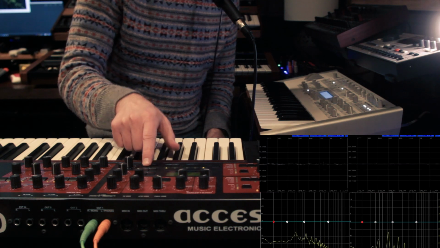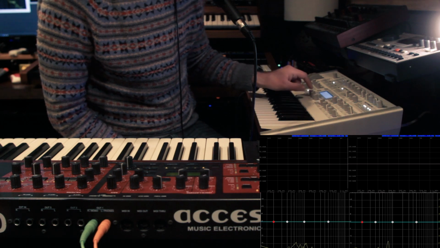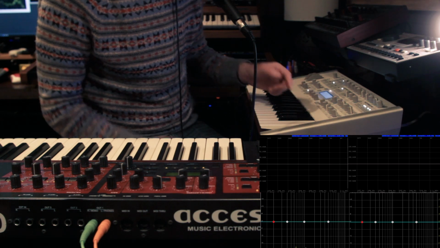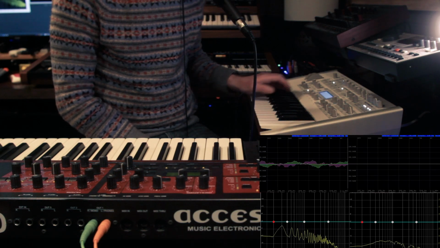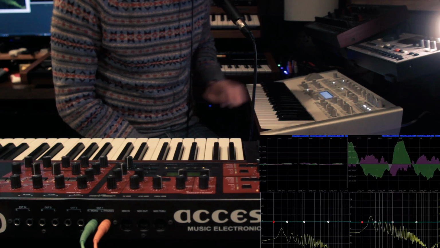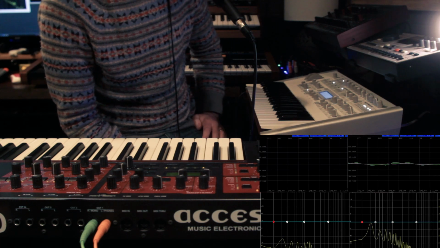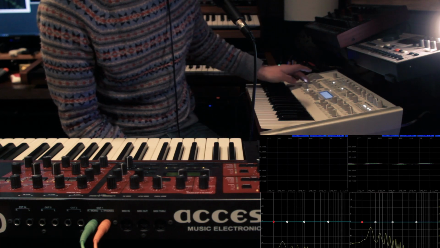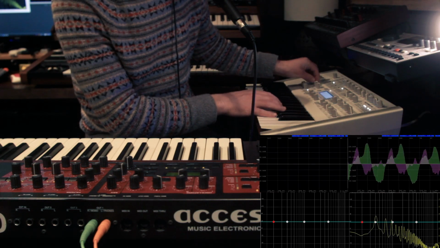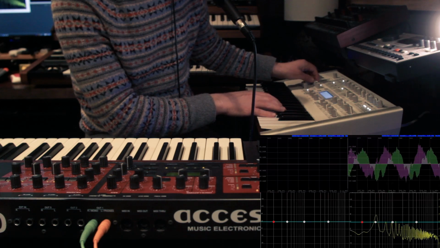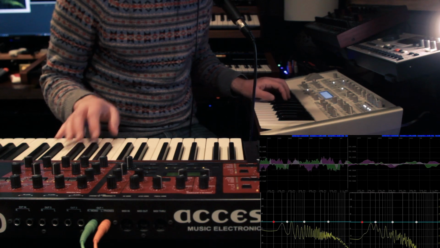Looks like we have about the same different things. So let's try large room. Let's change the type. Yeah, it's darker. Maybe what I have to do is turn on the high EQ.